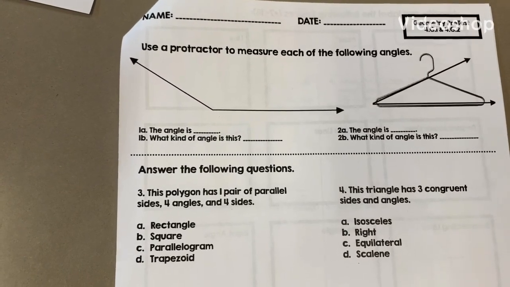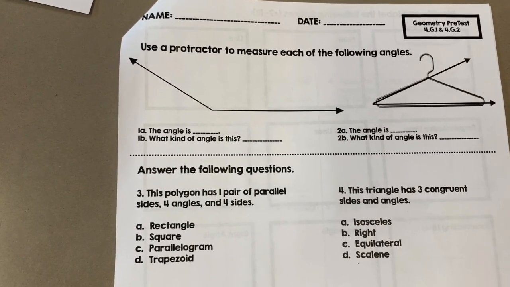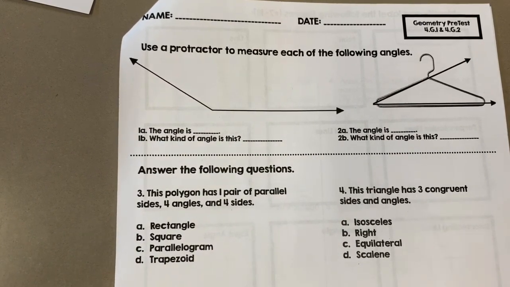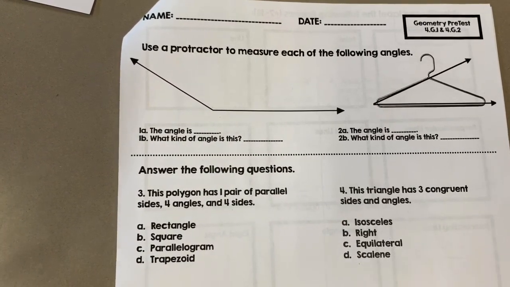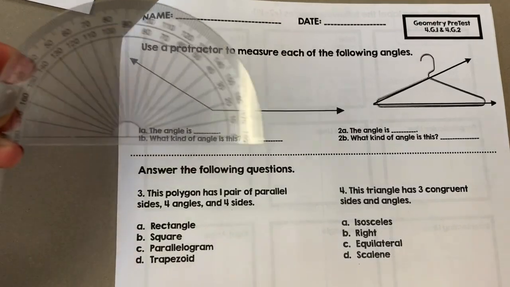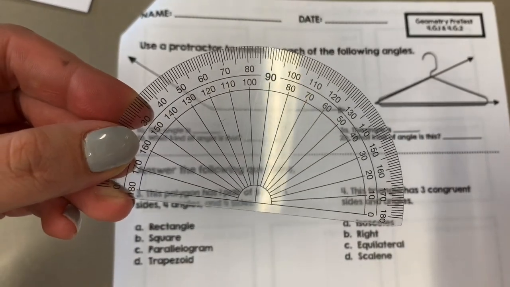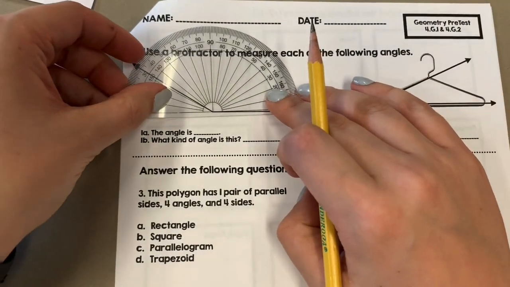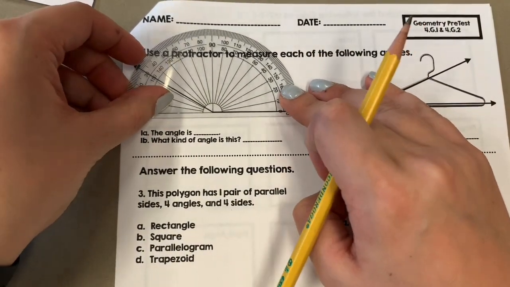All right, ladies and gentlemen, I want you to complete the geometry practice test tonight. The first task that you need to complete on this practice test is using a protractor to measure each of the following angles. So remember, you have to make sure that your 90 is facing the right way. Lay your crosshairs down on that vertex, the single endpoint where those two rays come together.